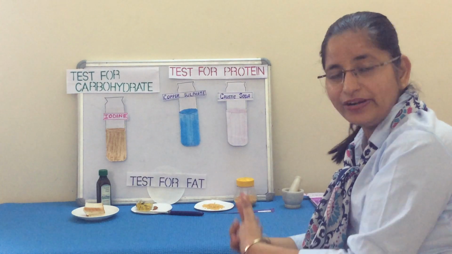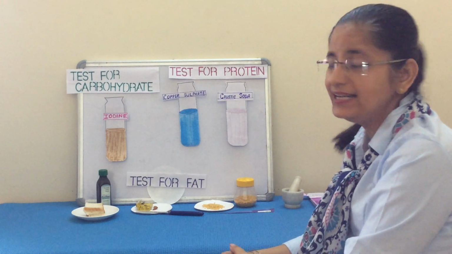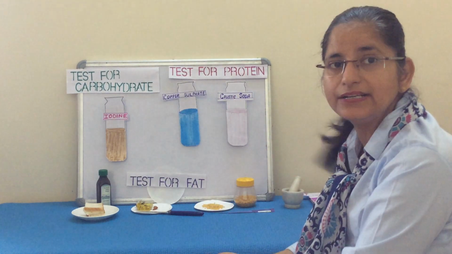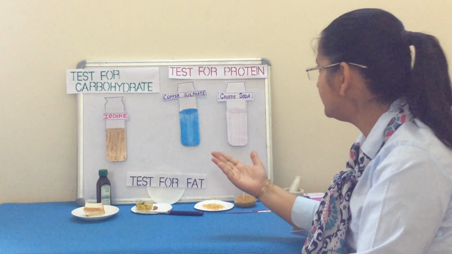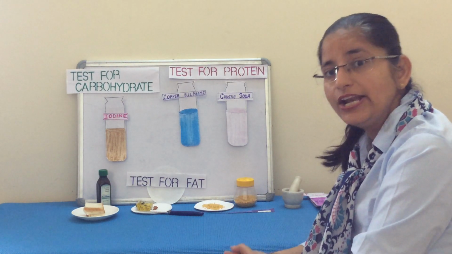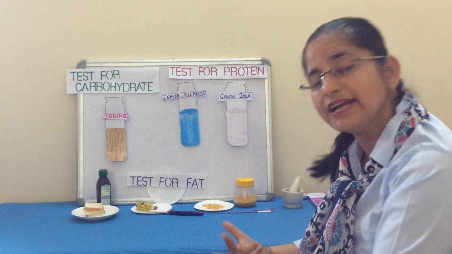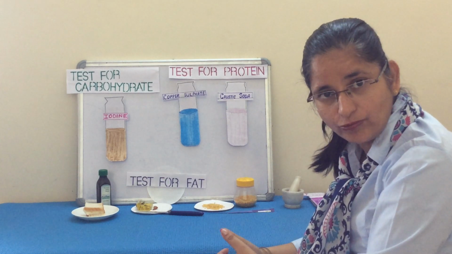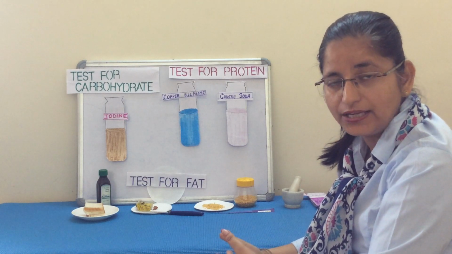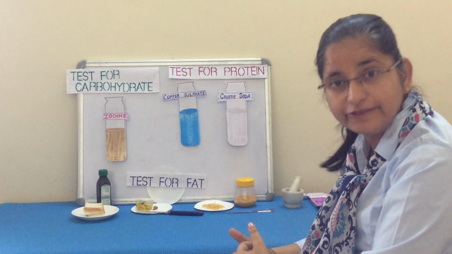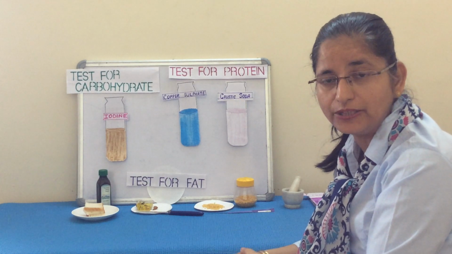So, in our theory classes, we have learned that these are some of the major components of food, that is carbohydrate, protein and fat. Now, they are very important for our body. We know that carbohydrate and fats are energy giving food. So, they give energy to your body. Then, protein is a bodybuilding food. It helps to build your body.